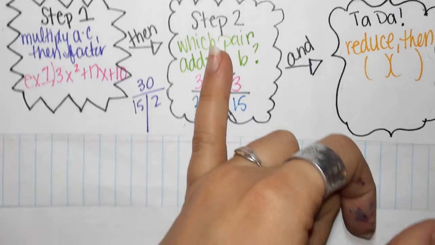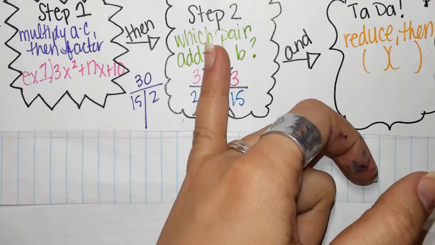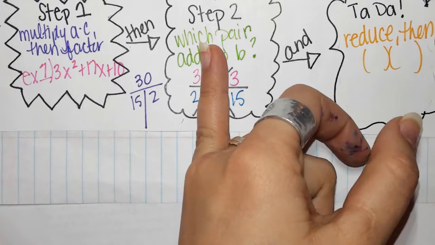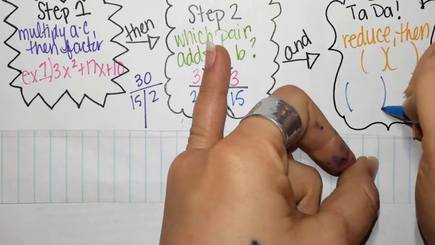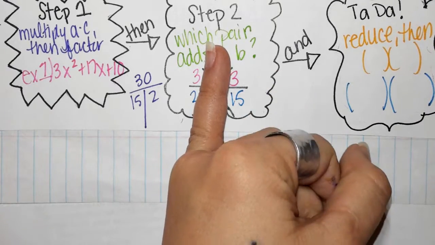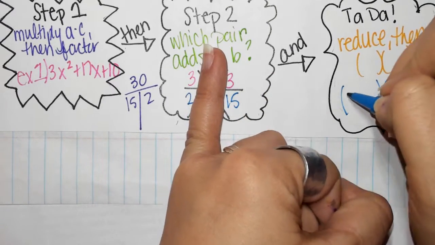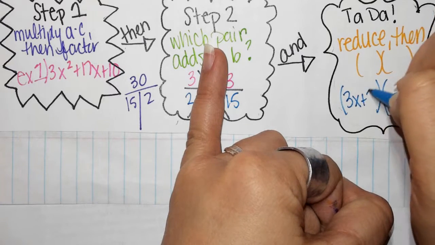So we cover this up. Do you see how it's made two fractions? Now, can 3 halves reduce? No. So you write it in your parentheses. Go ahead and draw your two parentheses. Remember, we're making binomials. So you go ahead and write 3x plus 2.